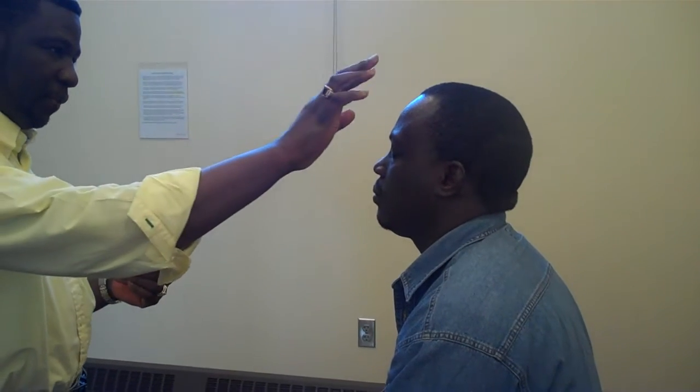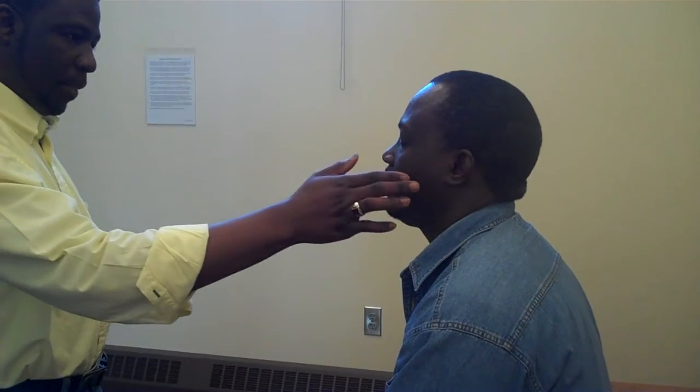Also for the trigeminal nerve, we're going to check for sensation of the face. I'm going to ask the patient to close his eyes and say yes when he feels my finger touching his face. Yes. Yes. Yes. Yes. That is normal. The patient is able to identify sensation. Inability to identify sensation may be due to a lesion of the trigeminal nerve.